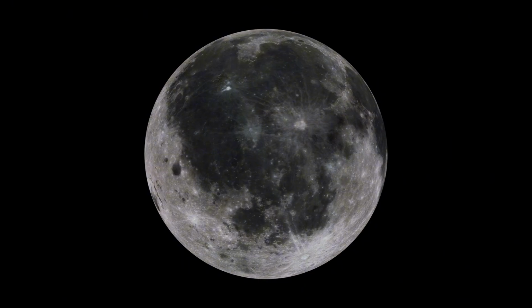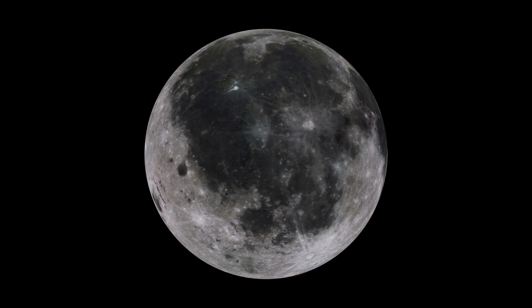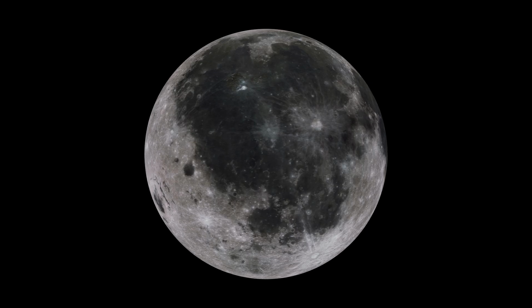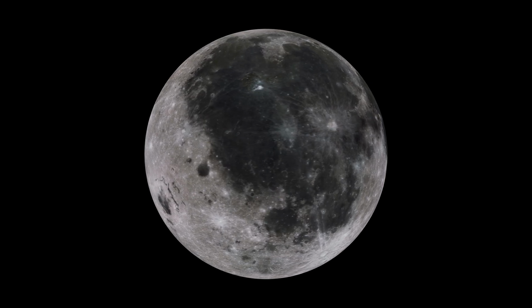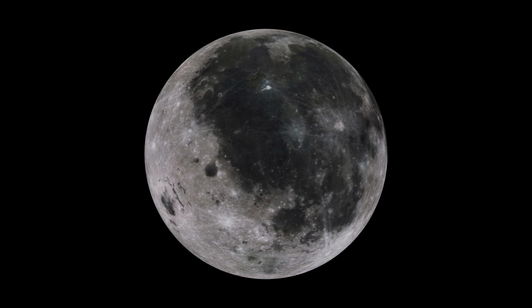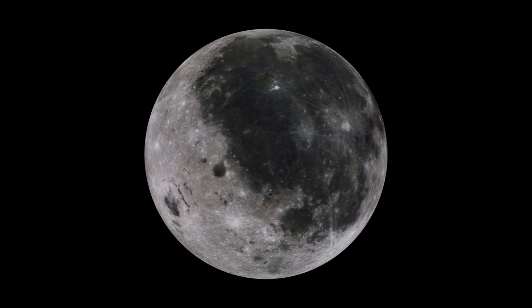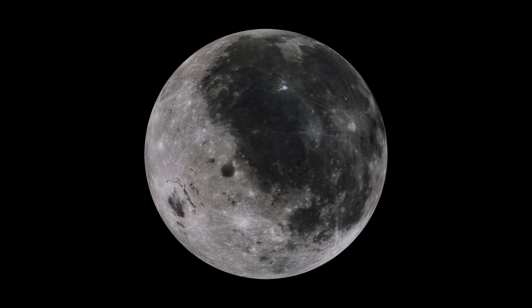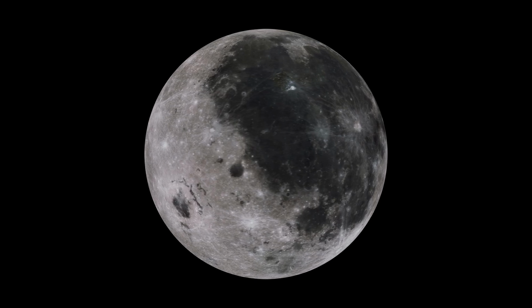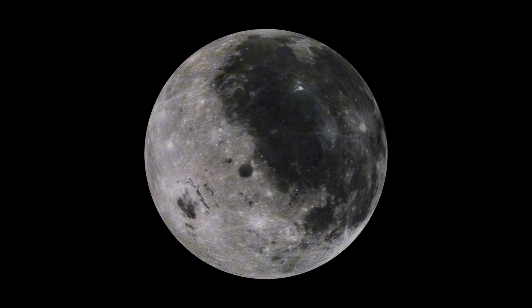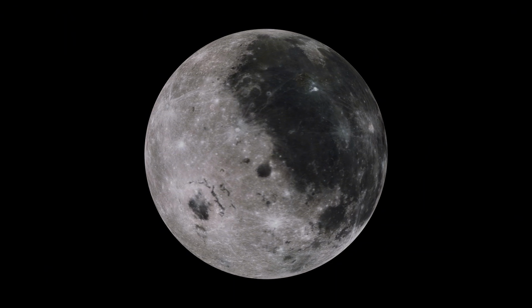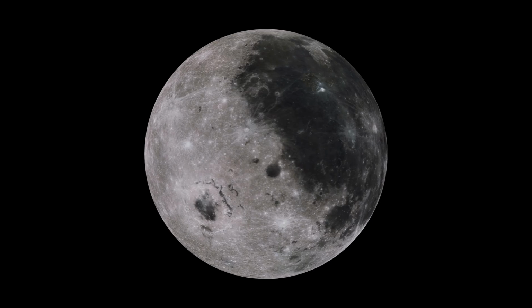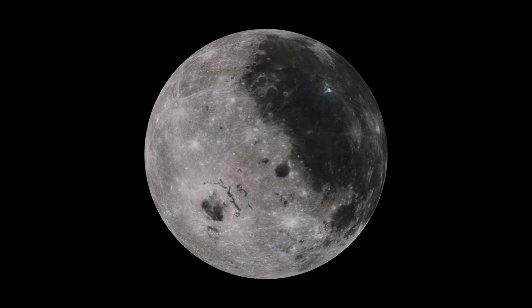Long before the first oceans formed, before the first breath of life touched the surface of Earth, the Moon was already there. It watched as continents shifted, as atmospheres changed, as life rose from simple cells to complex beings capable of looking back at the sky and asking questions. The Moon has seen it all, without judgment, without interruption.